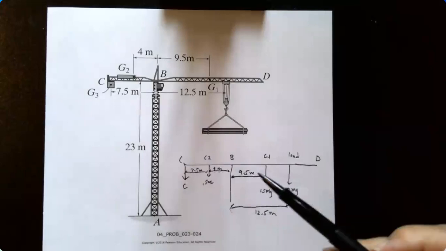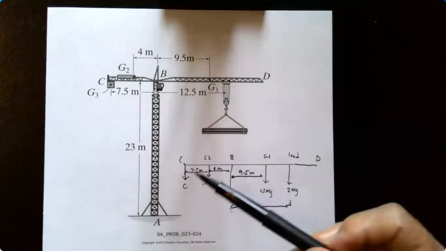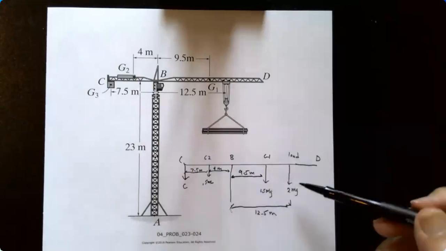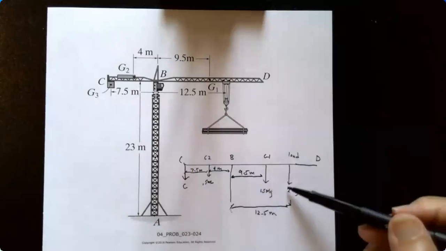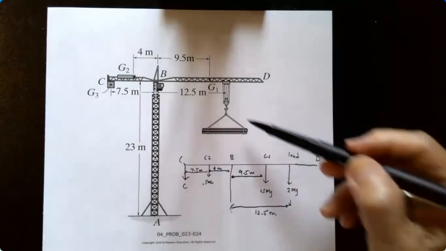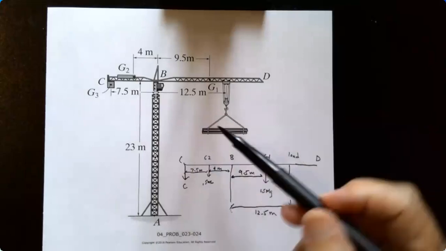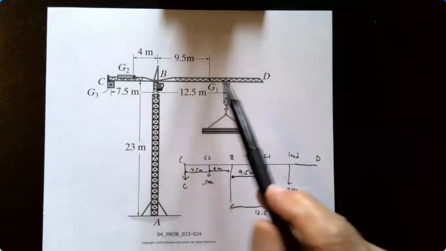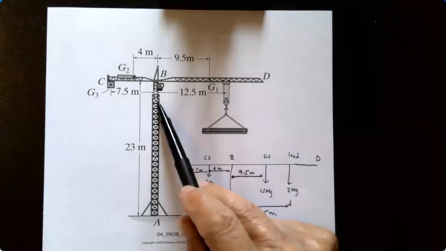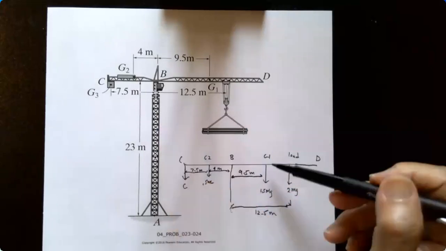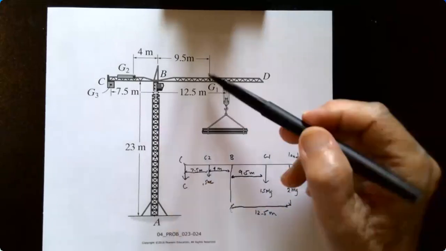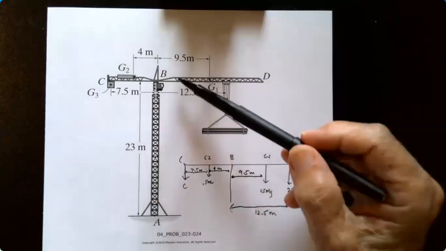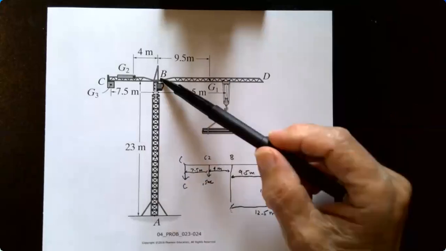So the unknown we have is C out here at the end. The load is 2 megagrams out here, and it's 12.5 meters from point B, and I'm going to explain this in just a second. G1 is the weight or the mass of this jib BD. So this is jib BD.